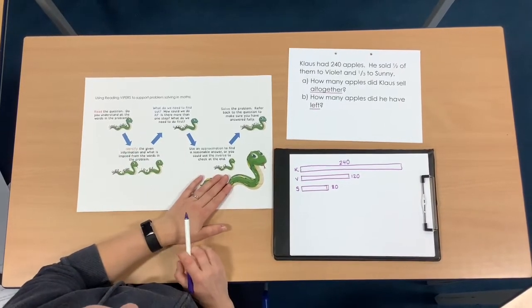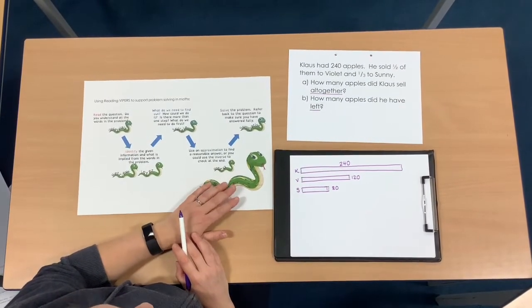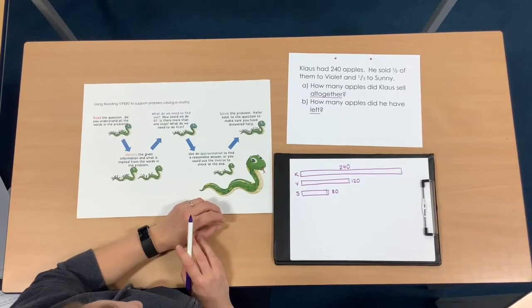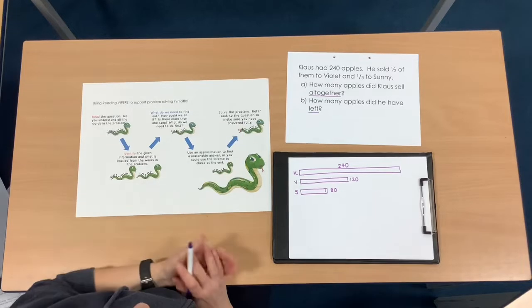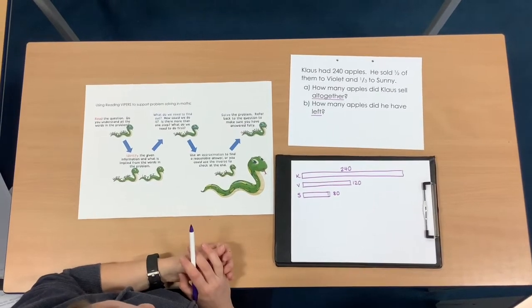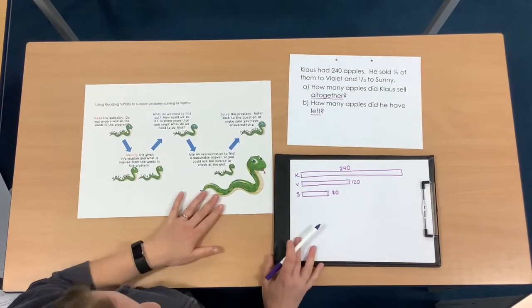Now this one is using our predict viper, where you might approximate your answer or think about how you're going to check it at the end. And then we finish with our summarise viper. We solve the problem and make sure that we've answered it. So let's do that now.